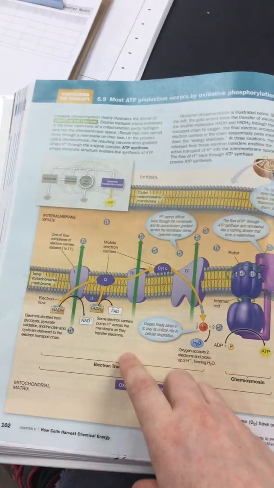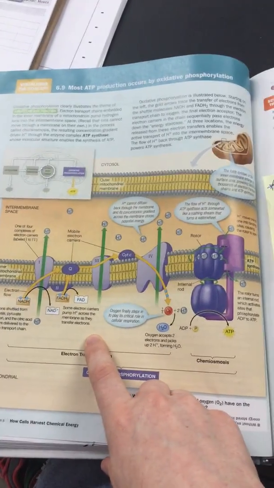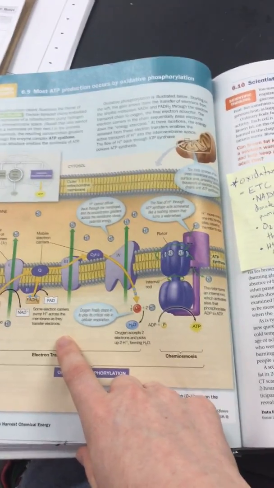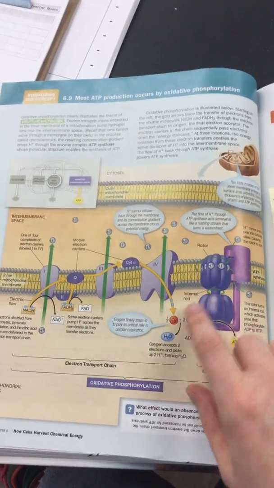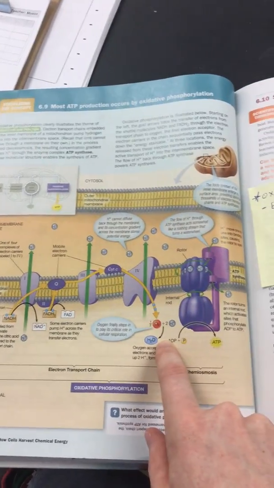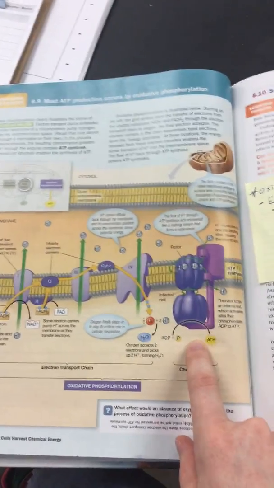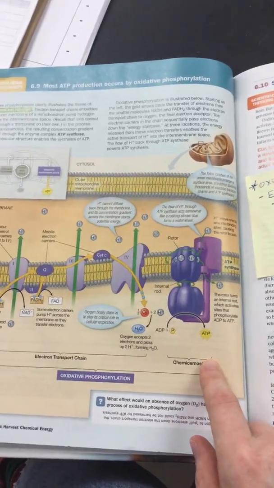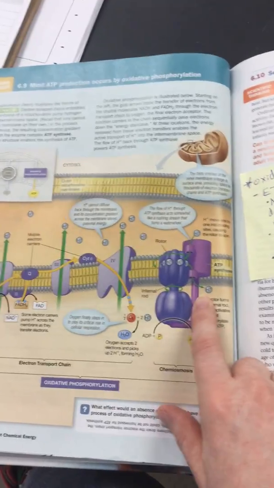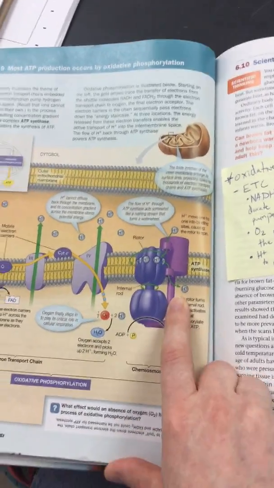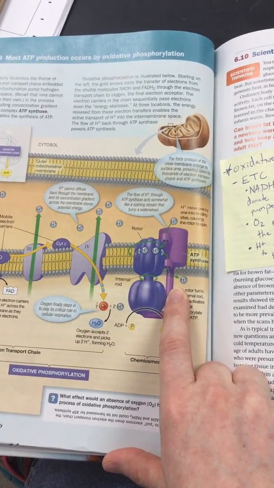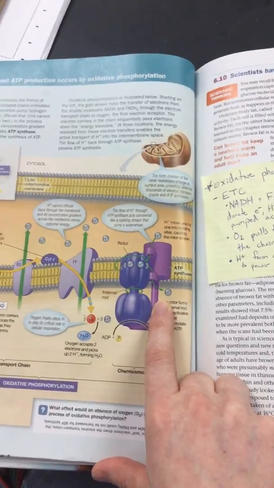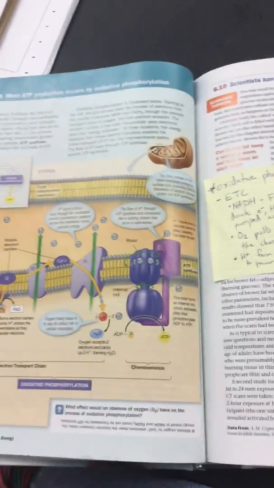So high concentration, low concentration. So then at that point, if there's a pathway for the hydrogen ions to travel through, which direction are they going to travel? This way or this way? Down. Yeah, from high to low concentration. So that pathway is this enzyme here. It's called ATP synthase. What do you think ATP synthase does? Synthesizes ATP. Perfect.